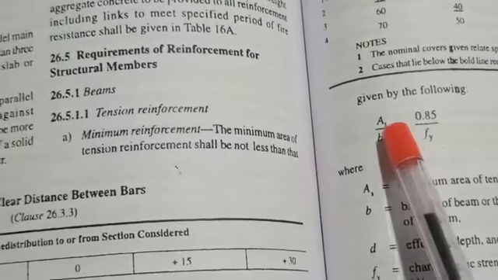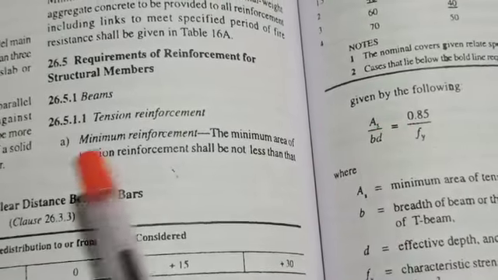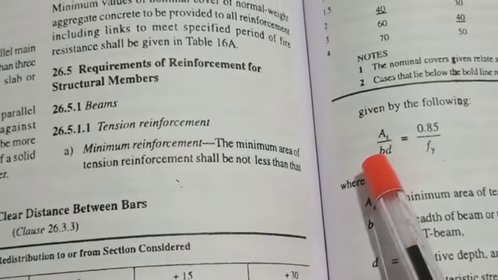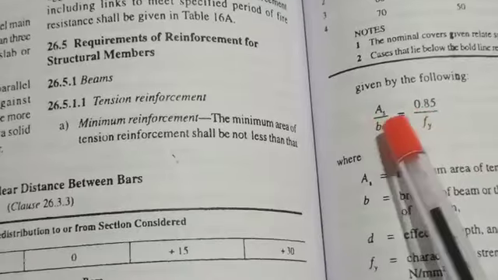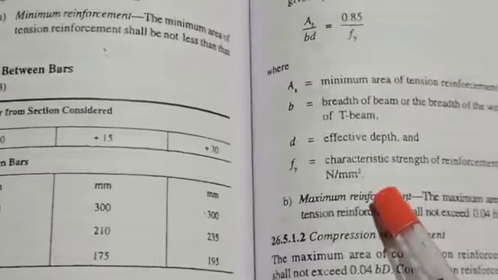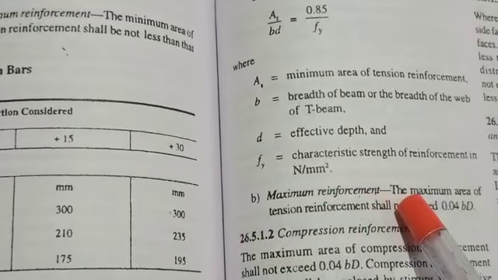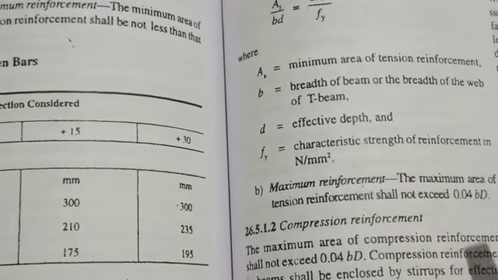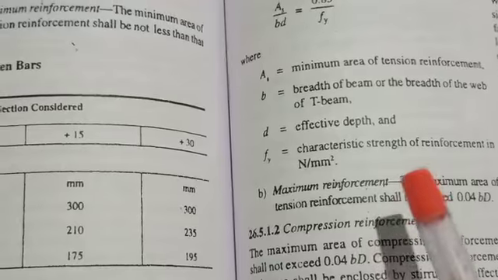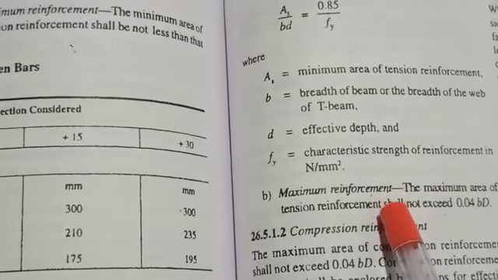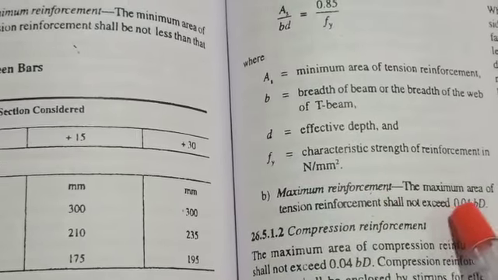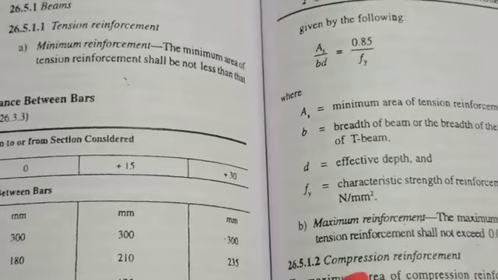By using this formula, we have to calculate the minimum reinforcement required on this particular b and d. We also calculate the maximum reinforcement. The maximum area of tension reinforcement shall not exceed 0.04 bd. We have to calculate the maximum reinforcement by using this formula.